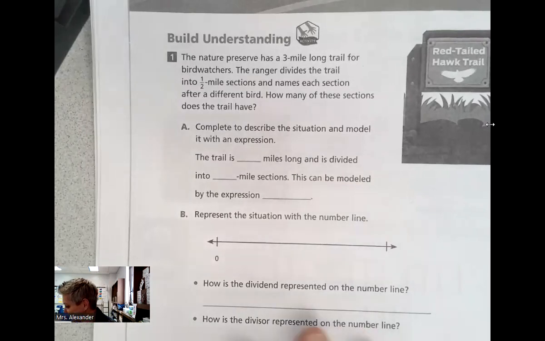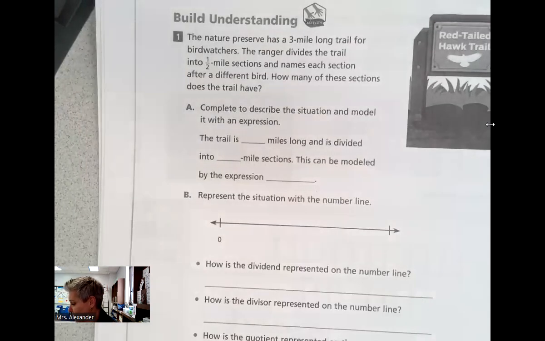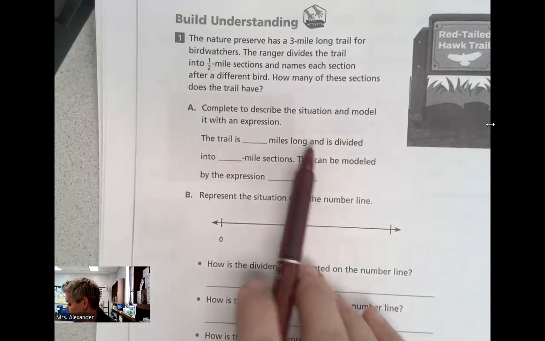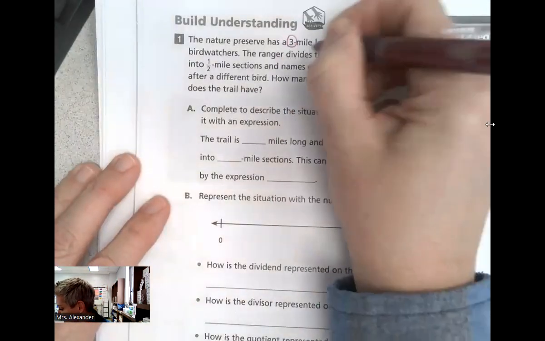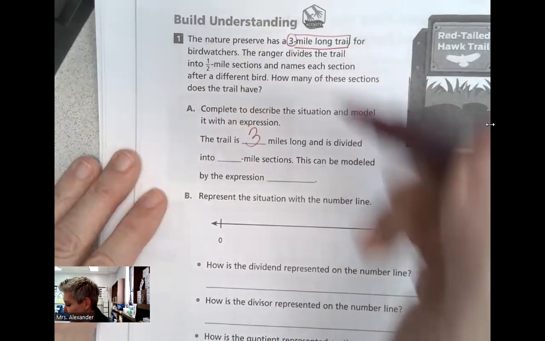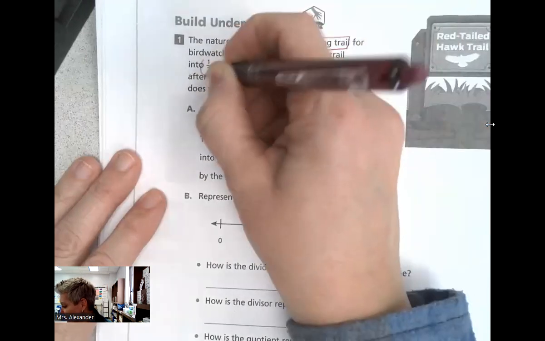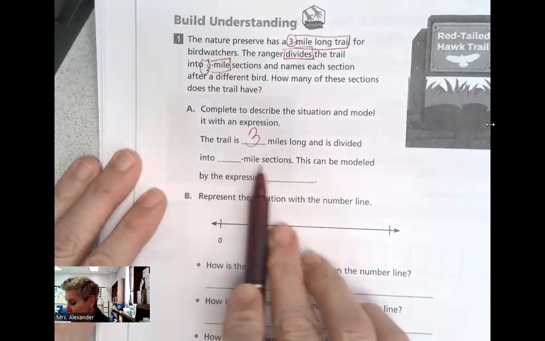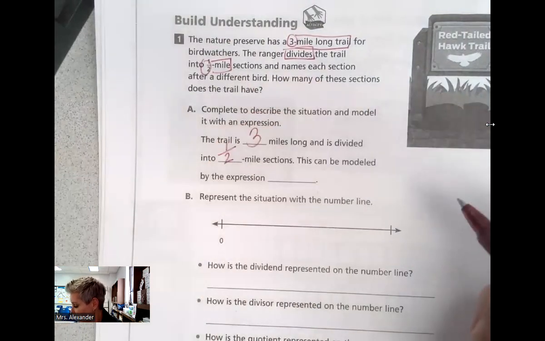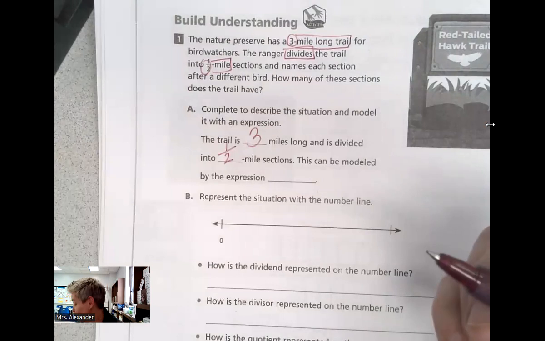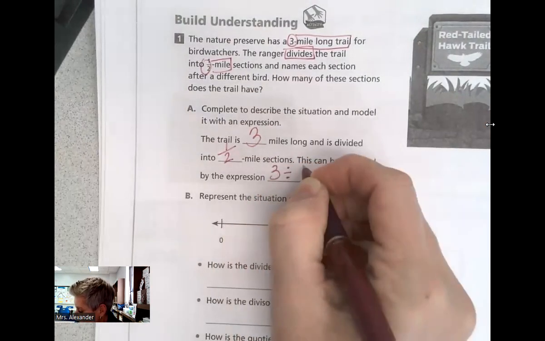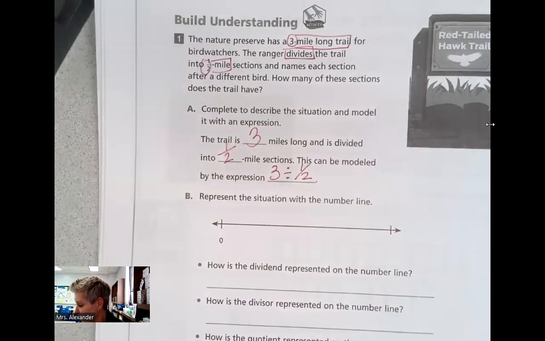So let's fill in some of this information to describe our situation. The trail is blank miles long. Hopefully you remember, it is a 3-mile long trail, 3 miles. And the ranger divides the trail into what kind of mile sections? 1/2 mile sections. This can be modeled by the expression: we have 3 miles being divided by 1/2 mile sections.